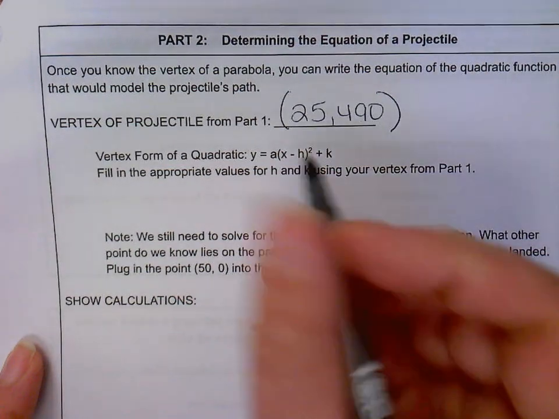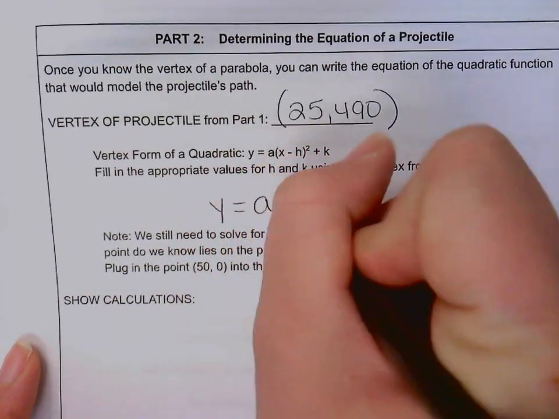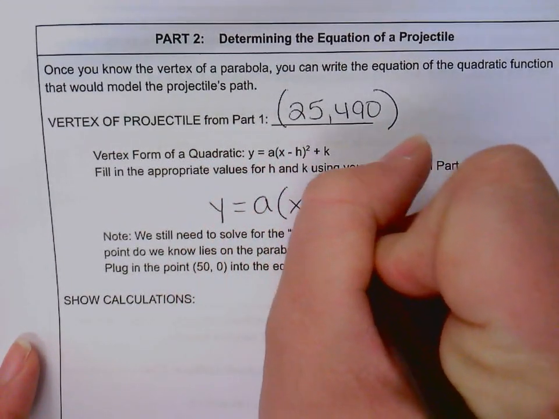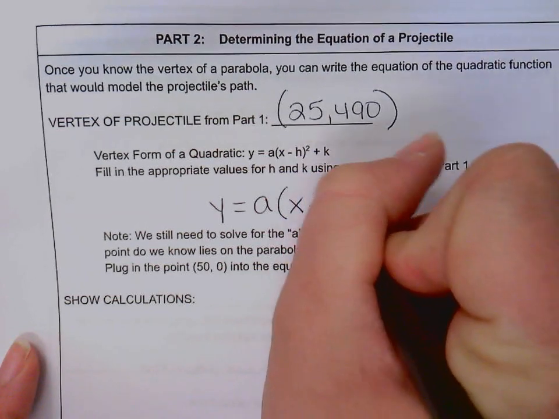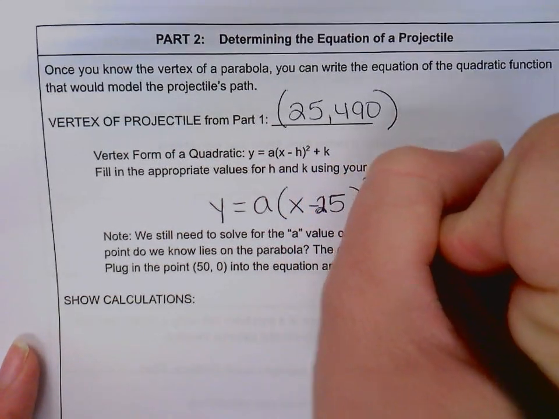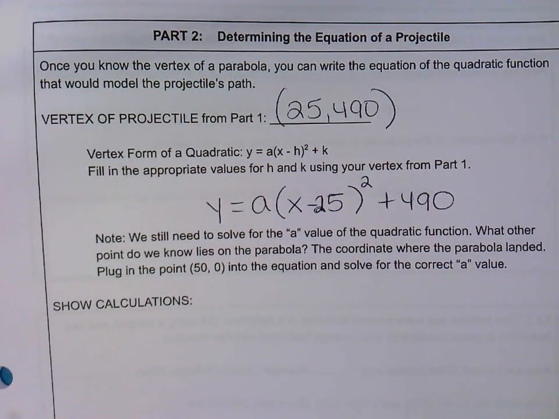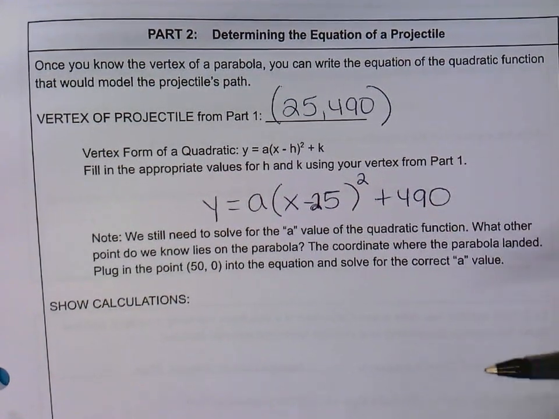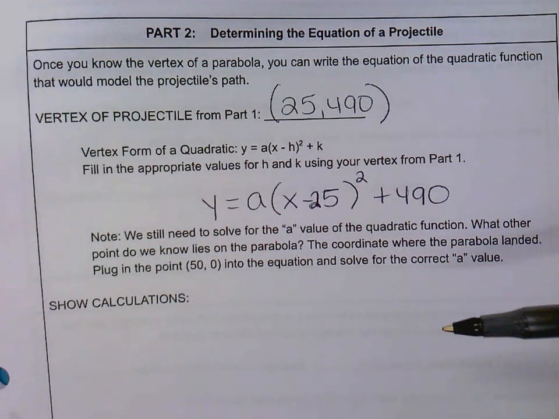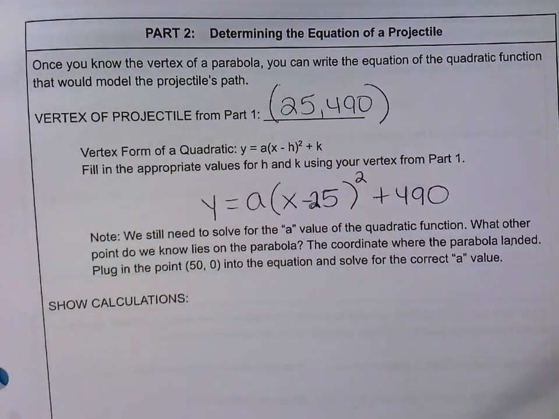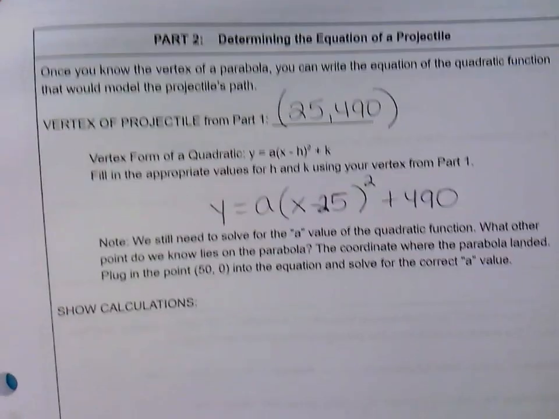So we're going to write y equals a times (x minus 25) squared plus 490, right? We just spent a whole unit learning about vertex form and transformation rules. Do you see how this goes hand in hand? Now we're writing the equation of a real world object using that format. And we still need to solve for the a value. So here's your last step.